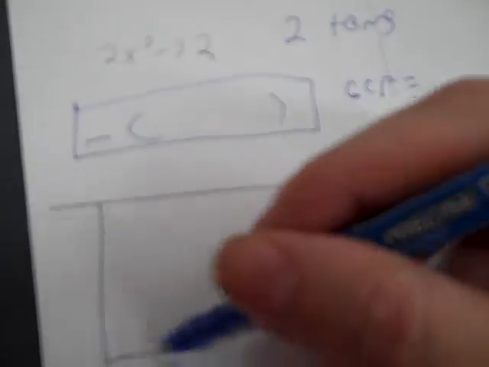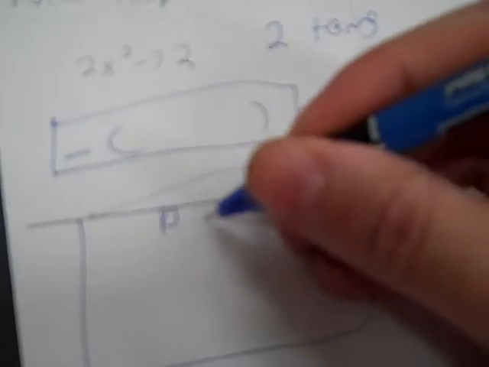Okay, my next problem. There is 1 and 2 terms. So 2 terms. So I will look for a GCF, and then I will see if I have a difference of perfect squares. GCF, do you have a negative in front? No. Do you have x on everything?